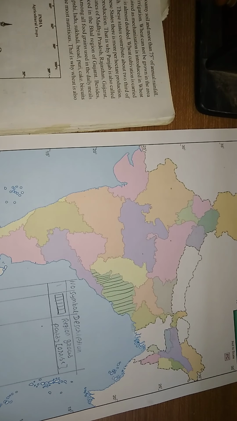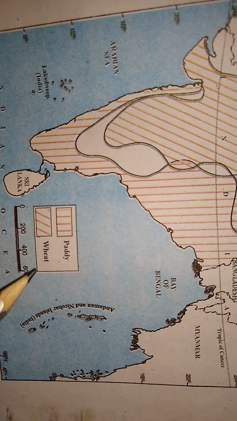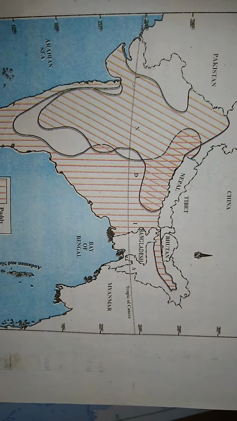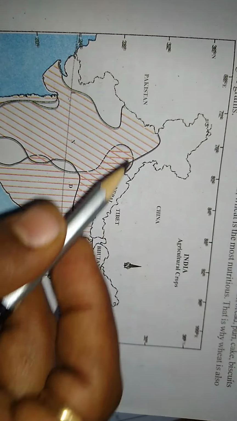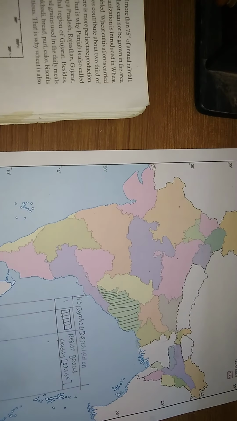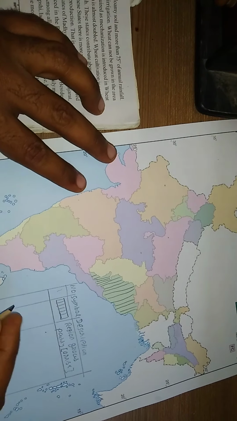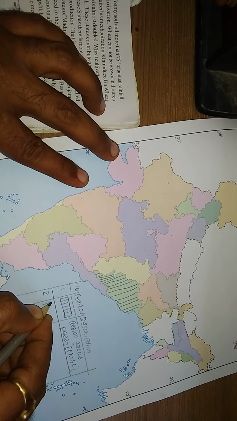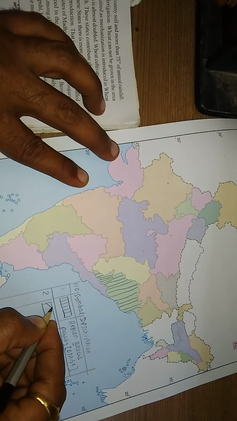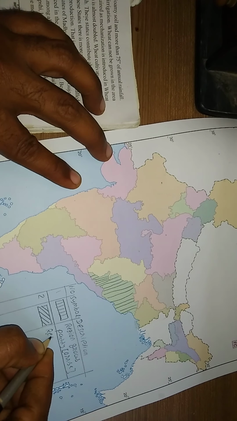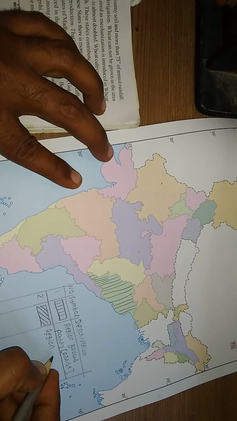Now after talking about paddy, the next given in the textbook is wheat. Now you can see some parts of Maharashtra and some part of Gujarat, okay, and the part of Punjab. So we'll go with that. We'll go with Gujarat and Punjab, some of the parts. So here we go. You can write produce also.